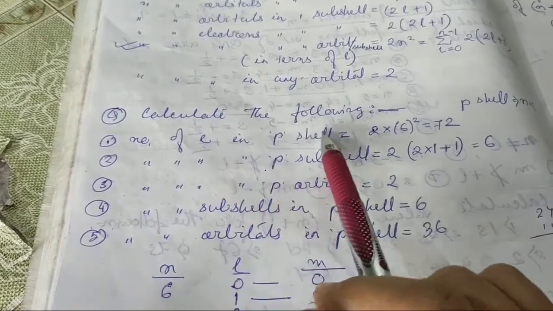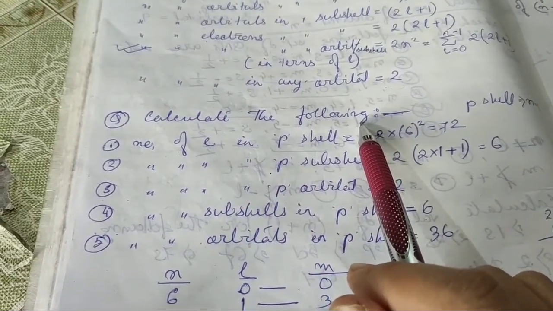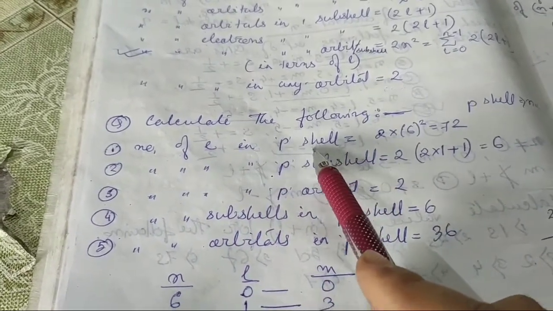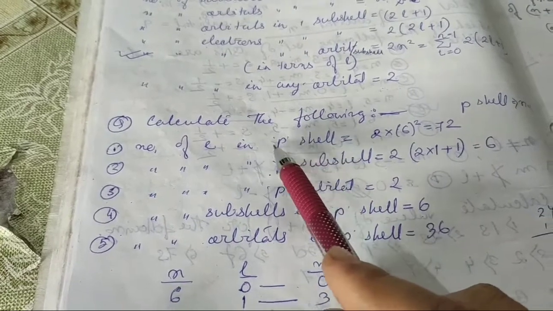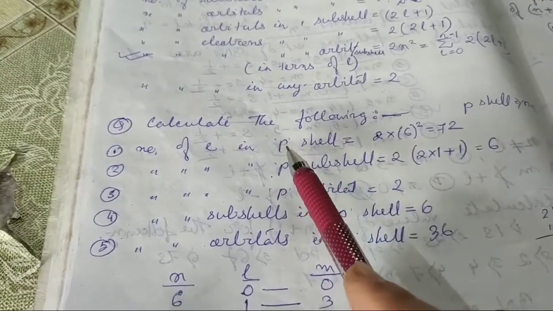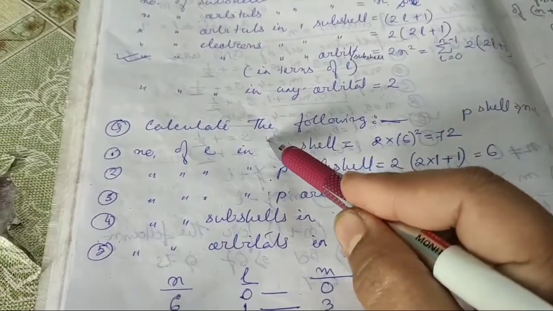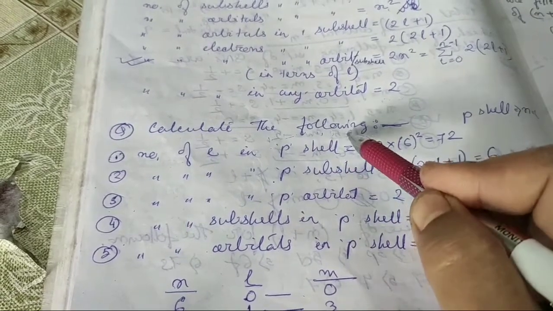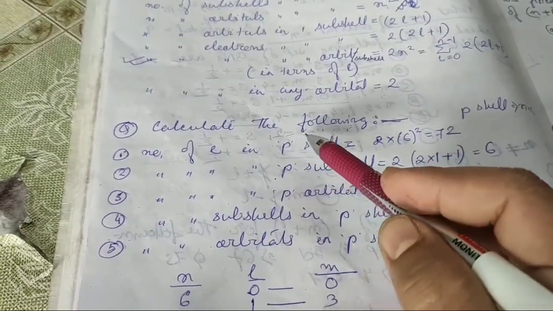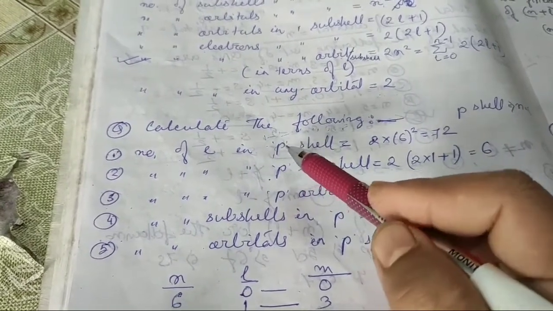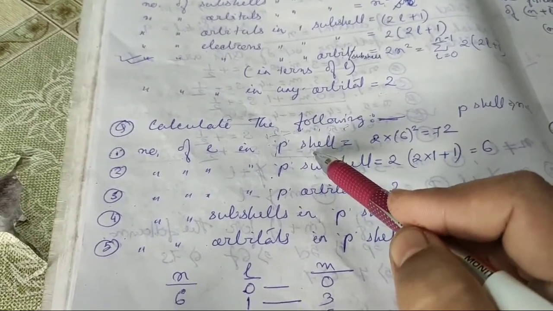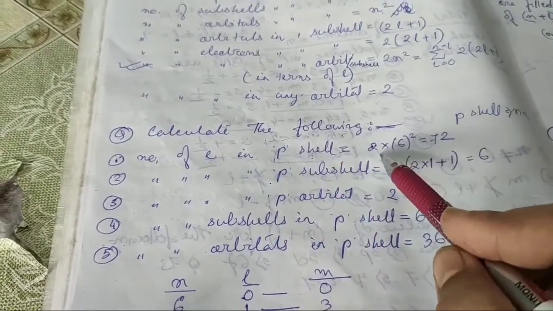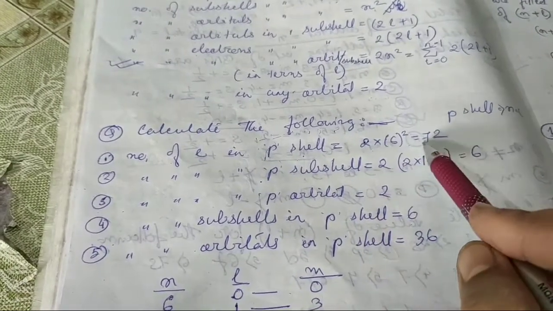Suppose you are asked to calculate the following. Number of electrons in the P shell. Just notice this point, P shell. That means you are asked about K, L, M, N, O, P. K shell, L shell, M shell, like that, P shell. So what will be the value of n for the P shell then? It will be 6. So the number of electrons will be 2n square, 2 into 6 square, that means 72.